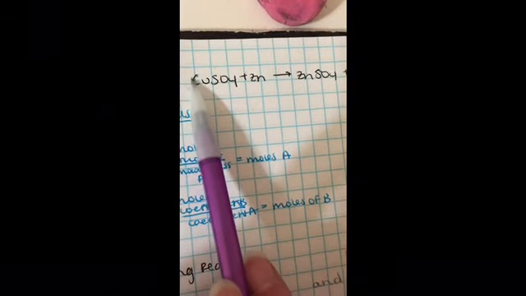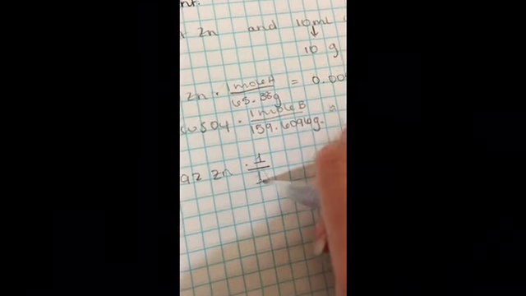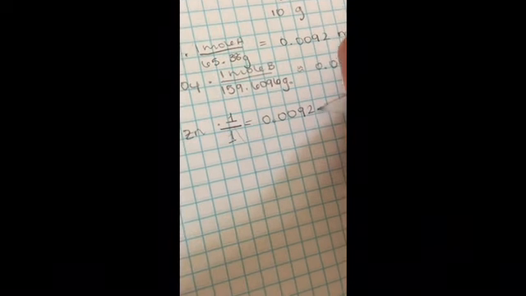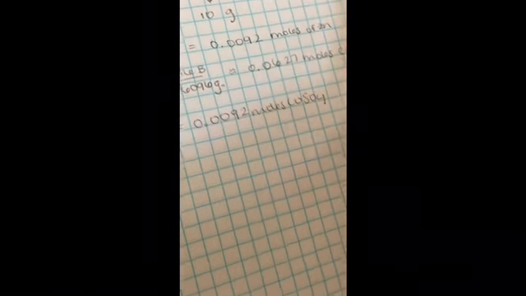So coefficient B is whatever this coefficient is, because copper 2 sulfate is B. So this coefficient is just 1. So we'll put 1 divided by the coefficient of A, which is also 1. So we'll put 1. So this, of course, will just equal 0.0092 moles of copper 2 sulfate.